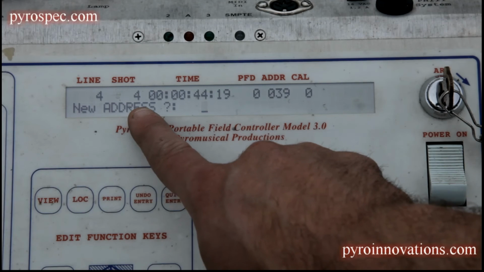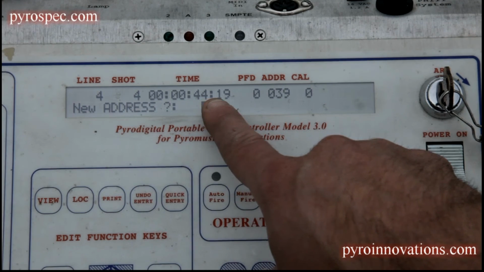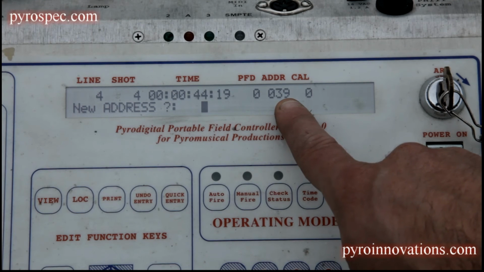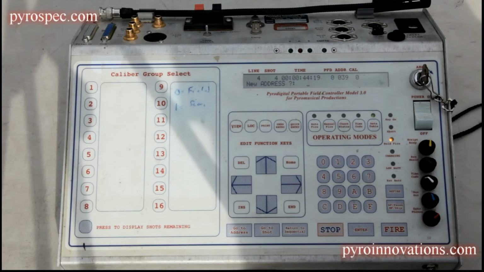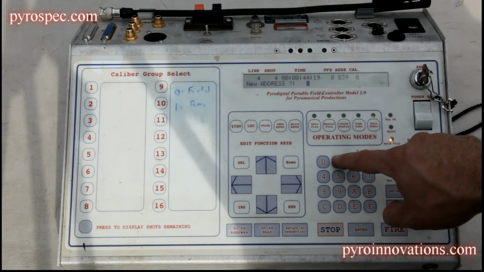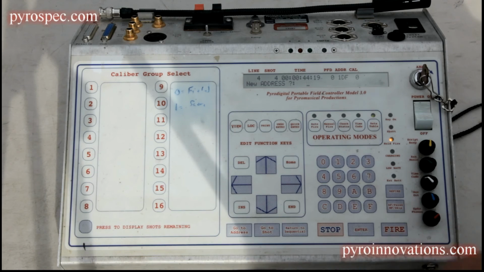Line 4, shot 4, 44 seconds, 19 frames, address 039 would be fired. So we want to move that to module 1 delta QF as in Frank. So it's asking for the new address, so we just hit 1 delta Frank and hit enter.